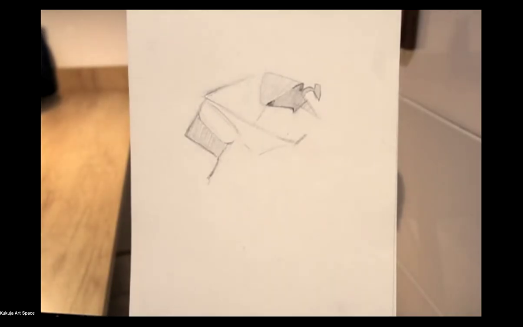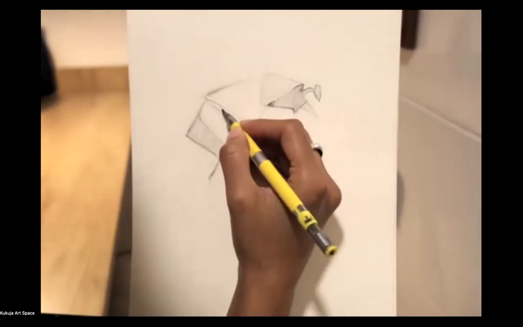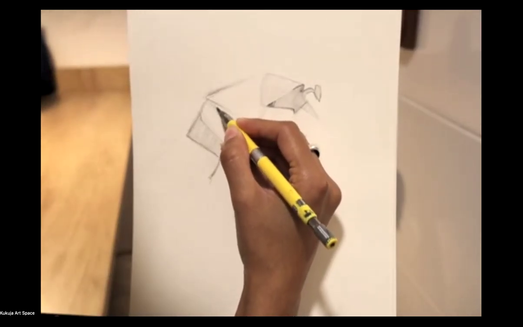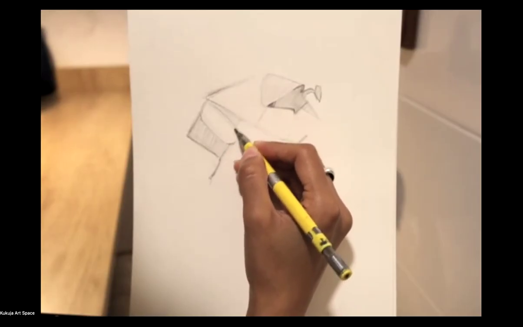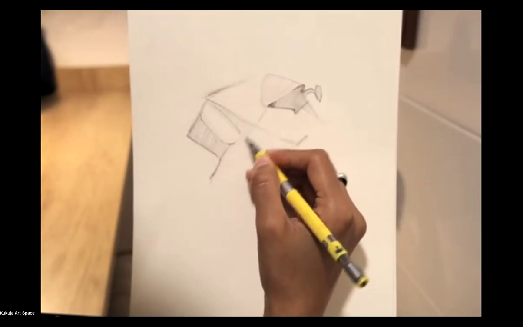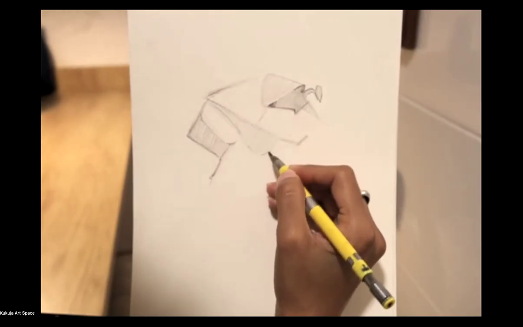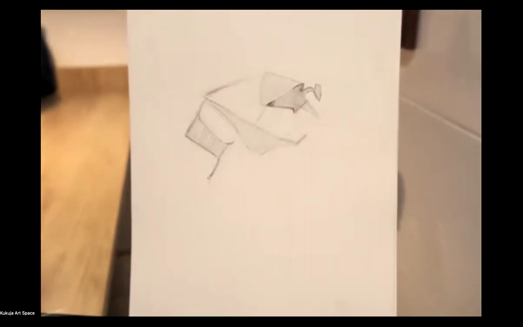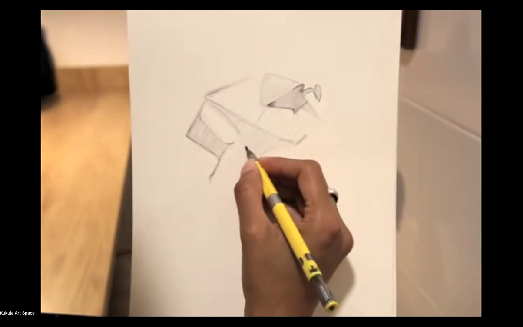Okay, and then we have 1, we have 2. Let's go ahead and darken this shape a bit. Okay, more or less like this.